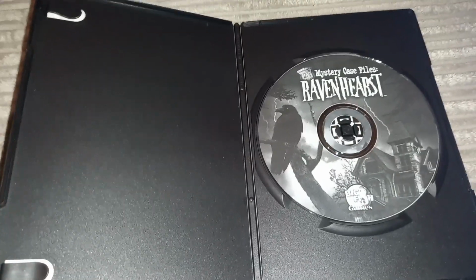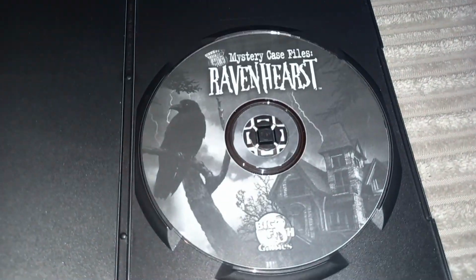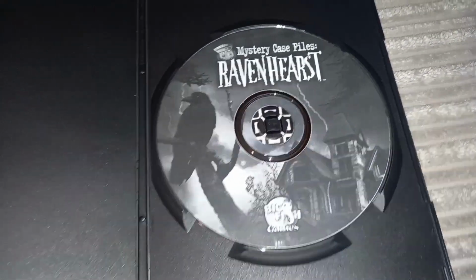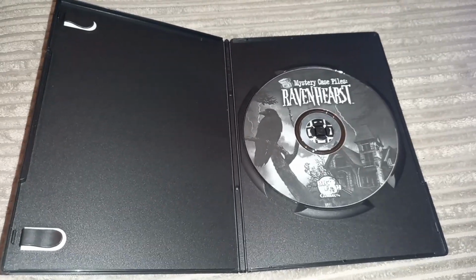So here's what you're greeted with when you open the PC version. I really like these slim PC cases. The black and white disc, as is quite typical. As you can see, no manual comparison this video because my copy didn't come with one.